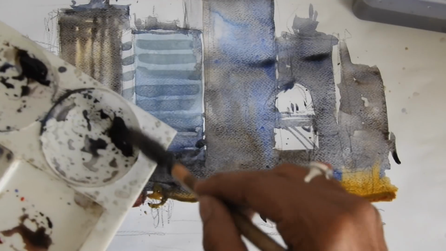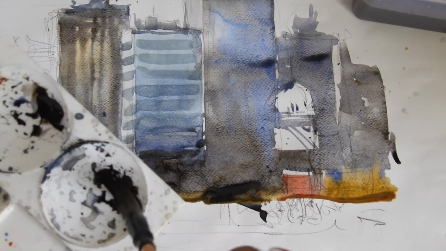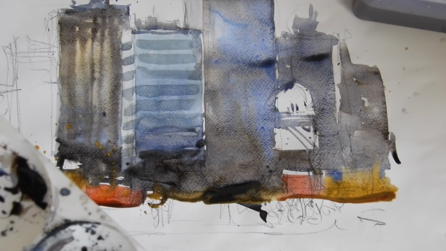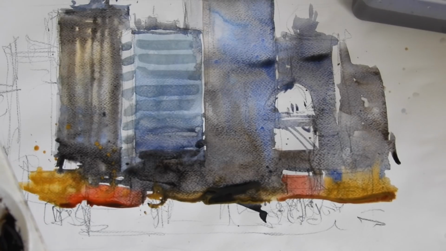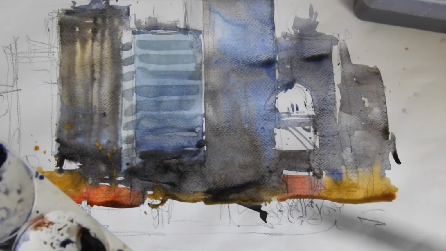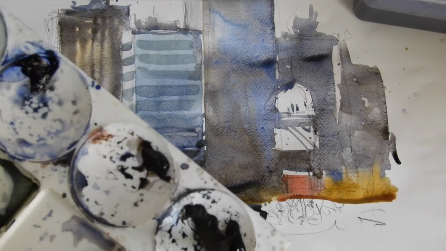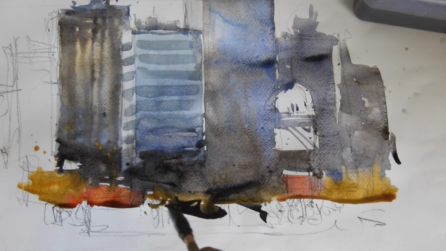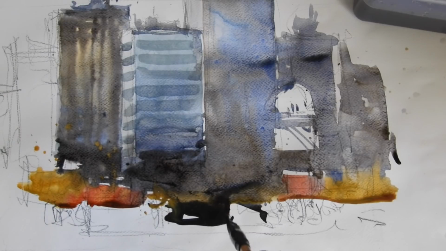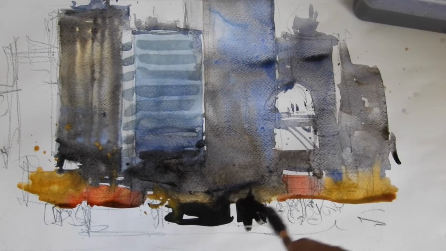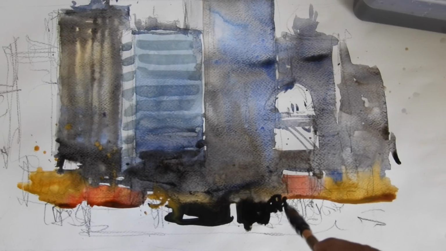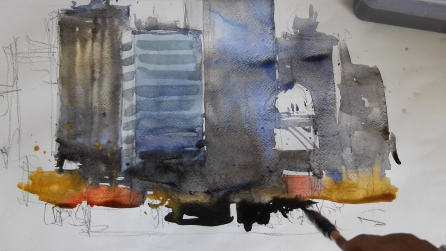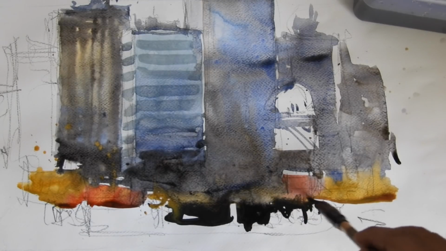Now I'll take a little depth here. Some crowd, just leaving that space.